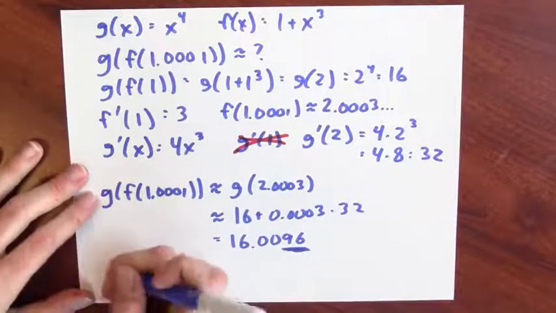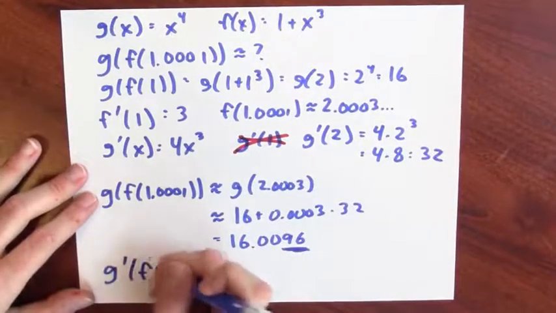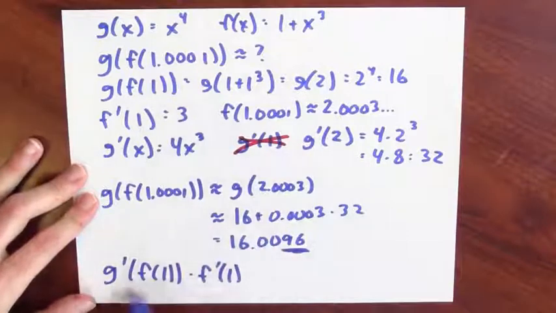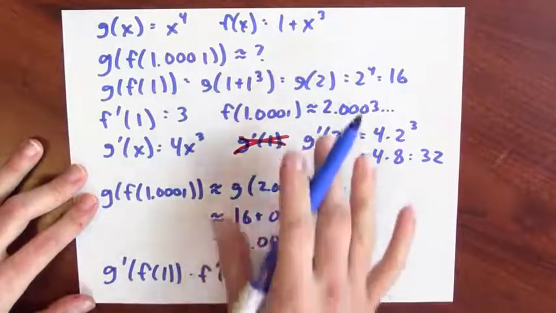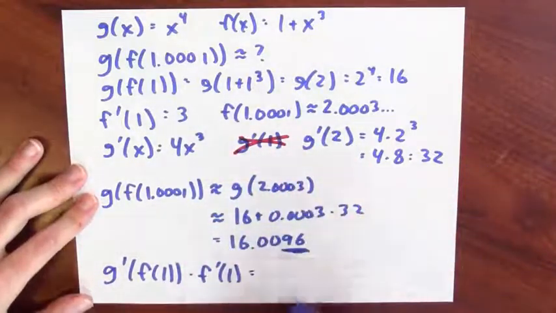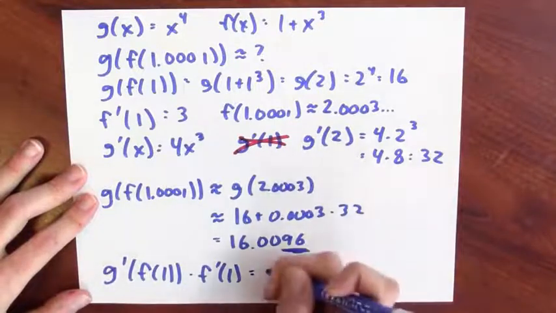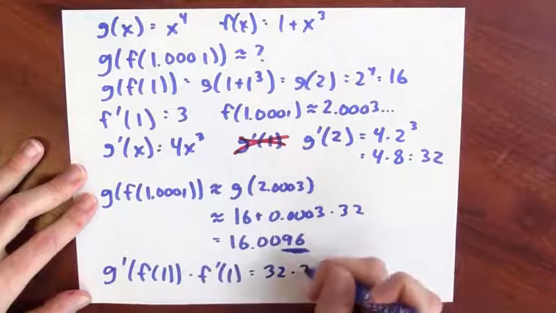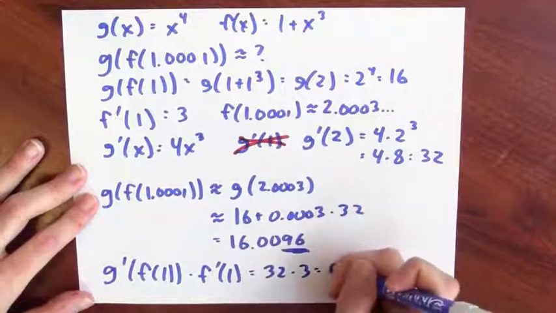And you can see this 96 just from the chain rule, right? The relevant thing to calculate is g prime of f of 1 times f prime of 1, right? This is going to tell me how wiggling the input 1 affects the output. And g prime of f of 1 is 32, f prime of 1 is 3, and 32 times 3 is 96. So that's the chain rule.